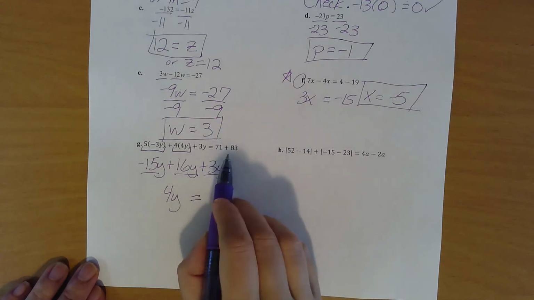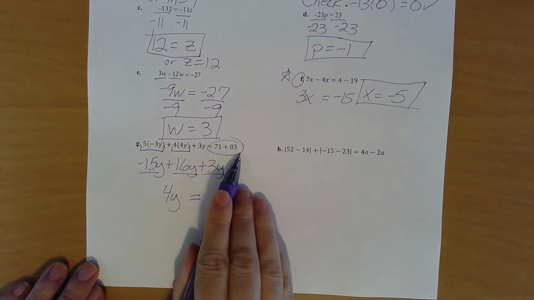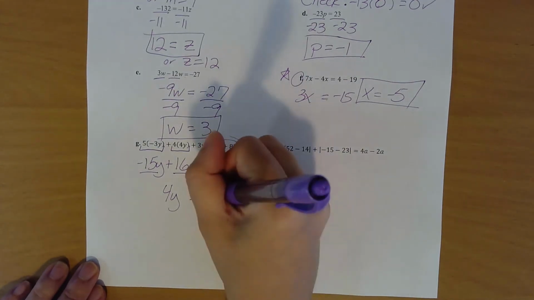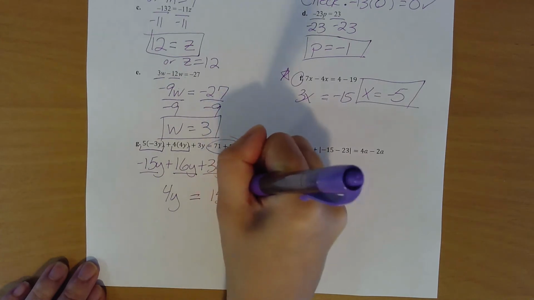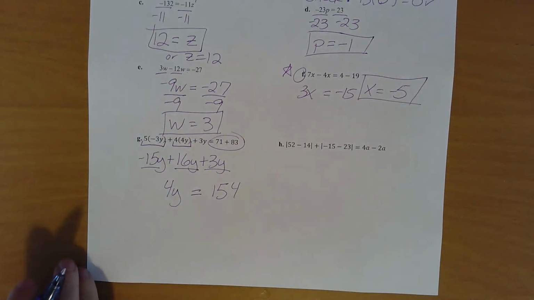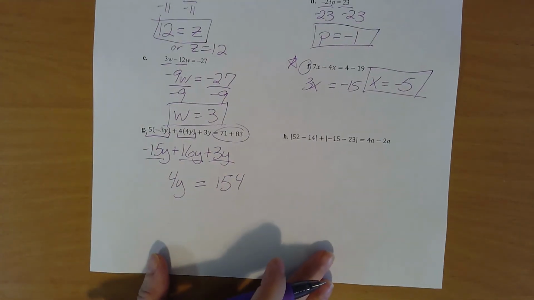On my right side, I just have like terms. I've got a 71 plus 83, and I can add those together. 71 plus 83 is 154. Okay, and you are welcome to use a basic calculator on these if it makes your life easier. Just a basic 4-function calculator.